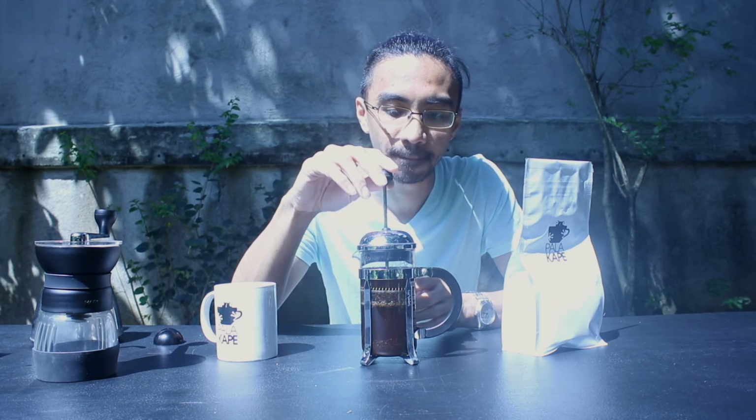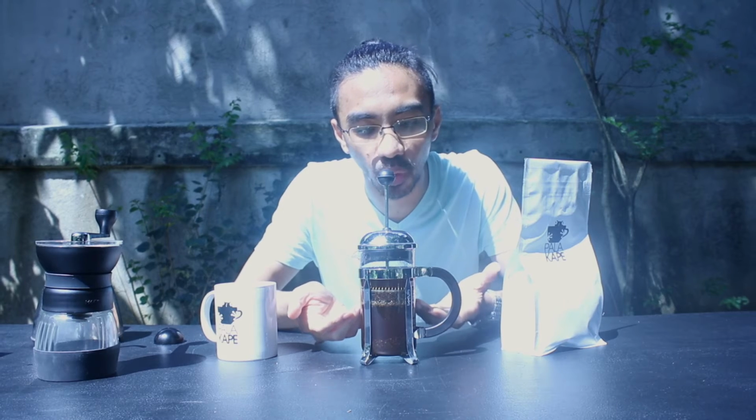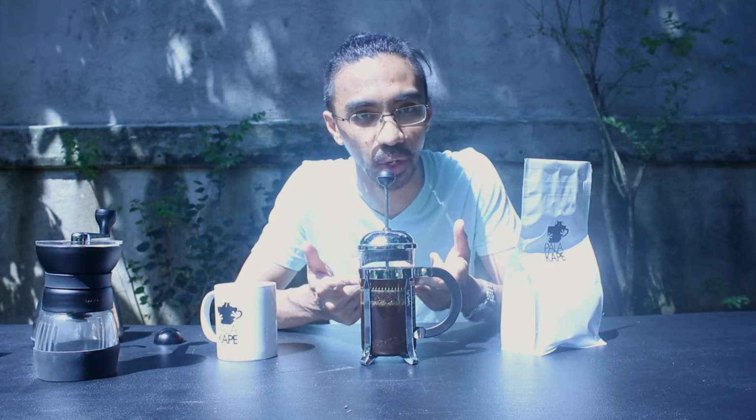Now, because I forced the liquid through the coffee bed by pushing this plunger, some of the water was forced to go through the coffee bed, and so that leaves the top portion more concentrated compared to the bottom portion. All right.